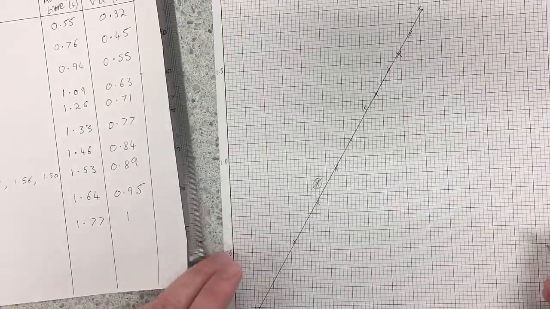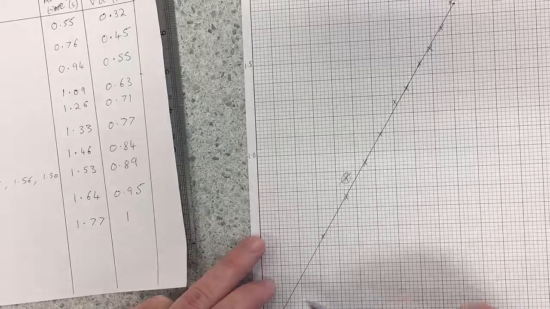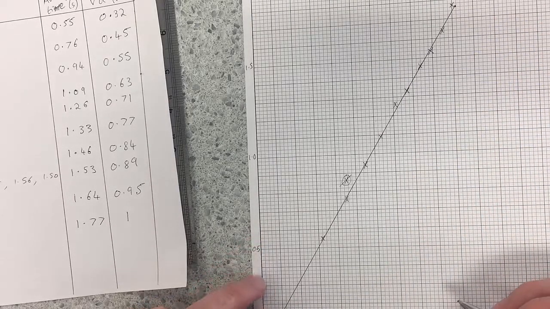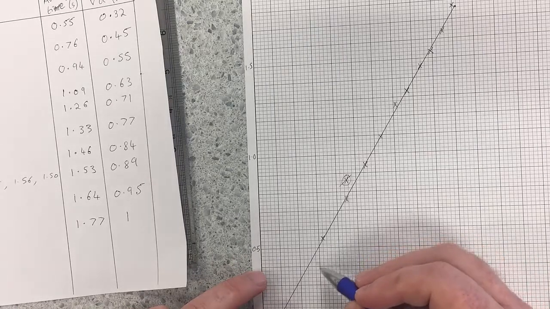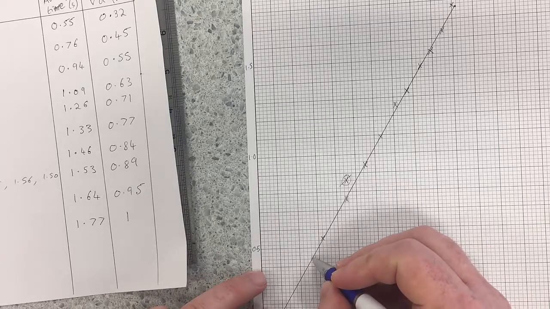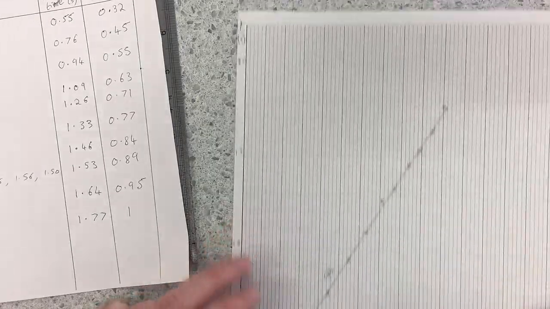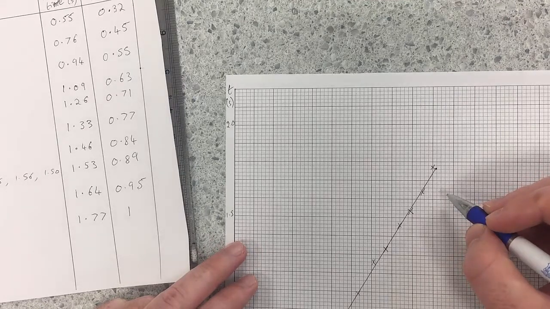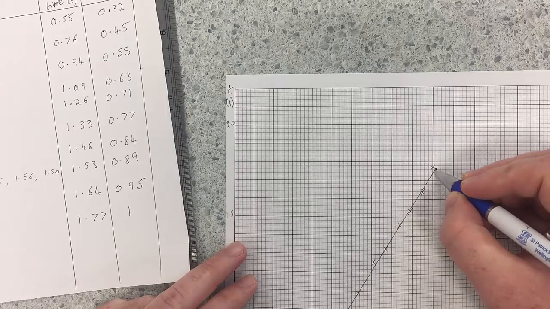Okay, so first off I want to work out the gradient. So I'm looking for 2 points far apart on the line, ideally where they cross grid junctions. So I quite like this point here. I'm going to circle that one. And let's find a similar one up this end. Yeah, I think that one's probably quite good just there.